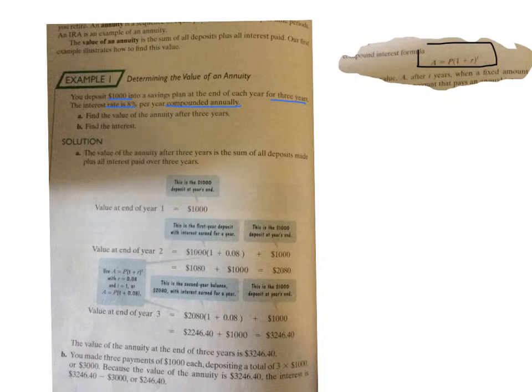Okay, so this is example one. We're trying to determine the value of an annuity. Remember, an annuity is a sequence of equal payments made at equal time periods. So you read above, an example is an IRA, which is an individual retirement account.